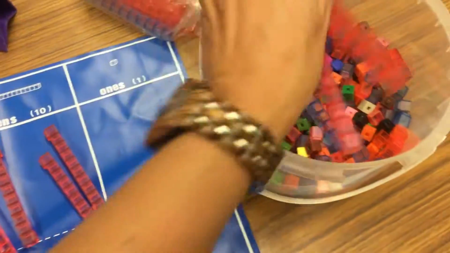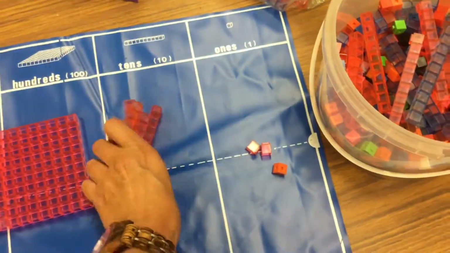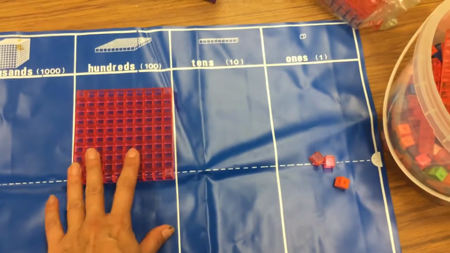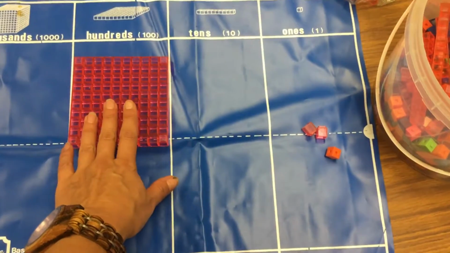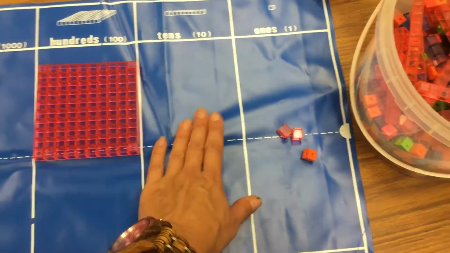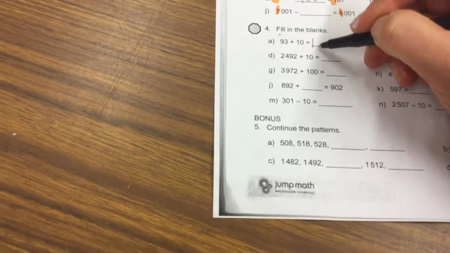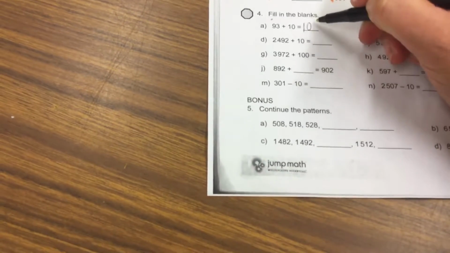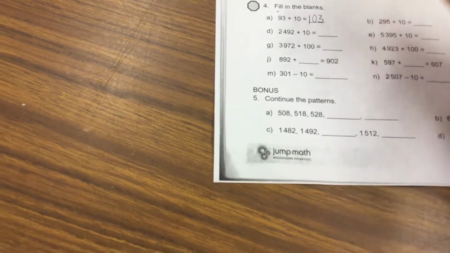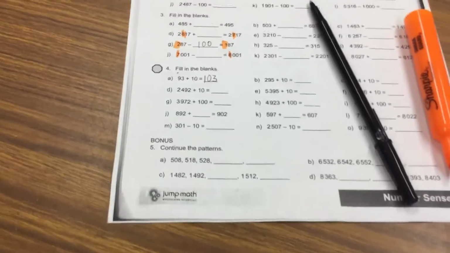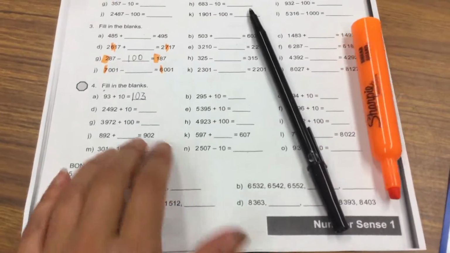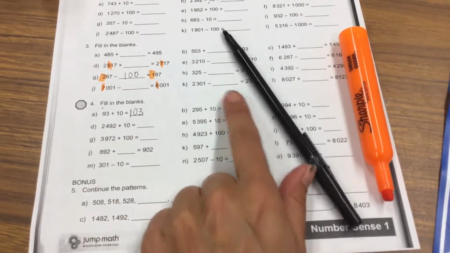So I'm going to get rid of all of these tens, and I'm going to replace it with 100. So now I have a 1 in the hundreds column, 0 tens, and a 3. Let me write that down. 100, 0 tens, and 3 ones. Now you keep finishing this.